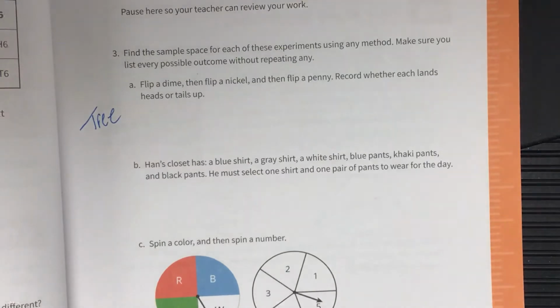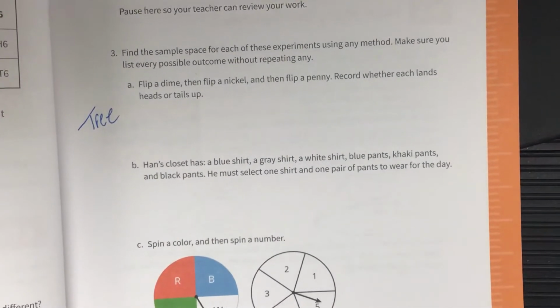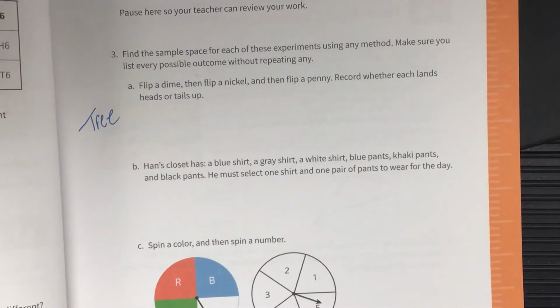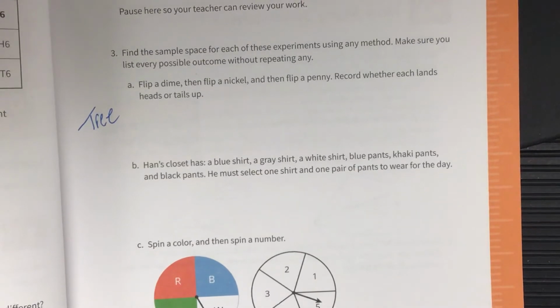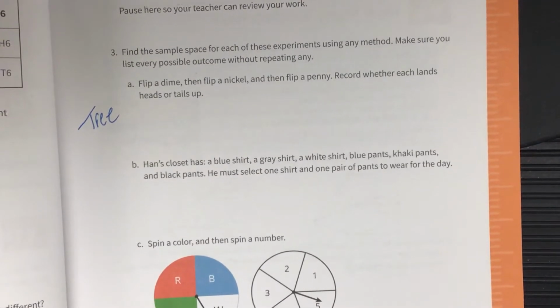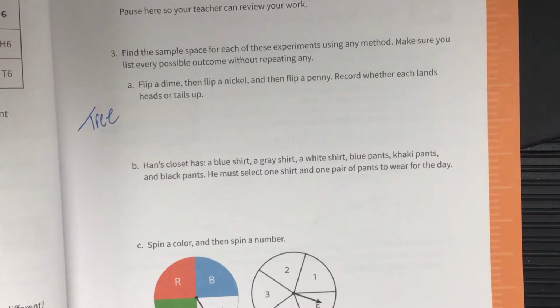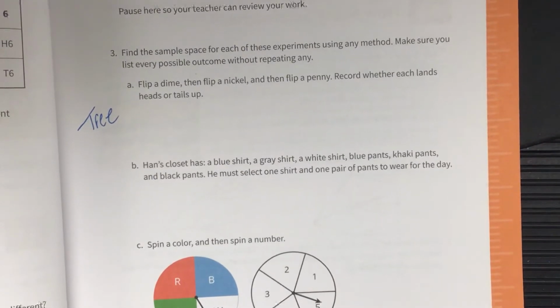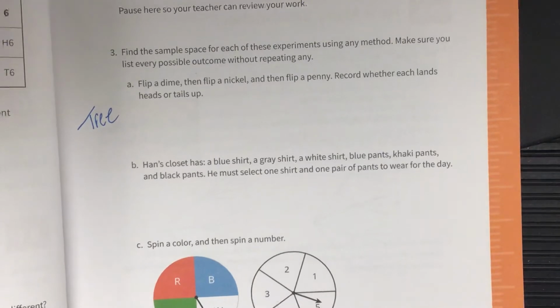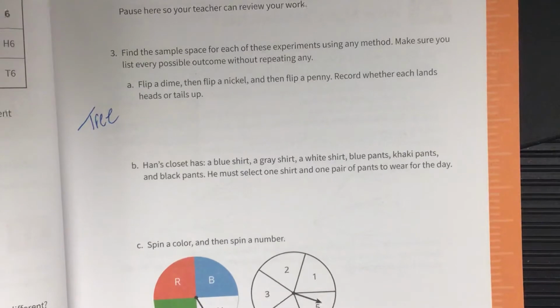Find the sample space. So if it says sample space, what does that mean I need to do? I have to write them out, absolutely. I have to show them all. What am I doing in letter A? Flipping a coin. How many times? Once. How many coins? 3. So how many different outcomes should I come up with?